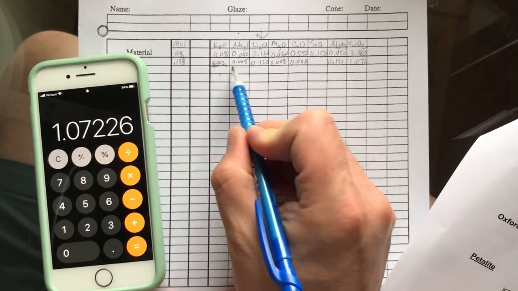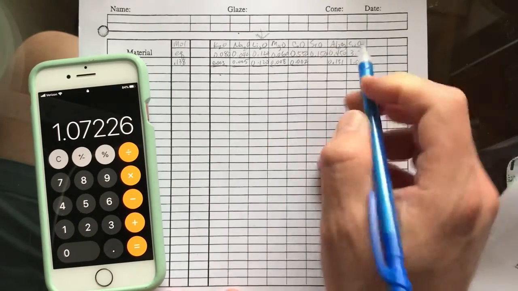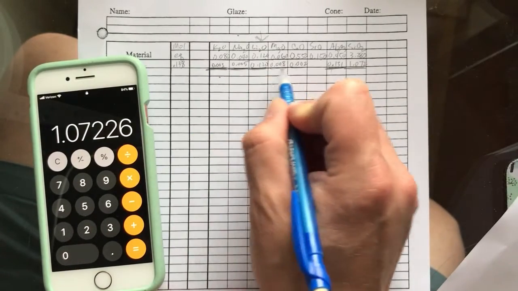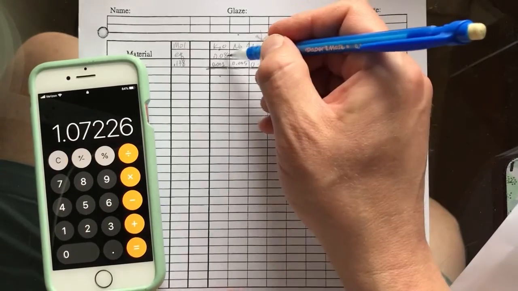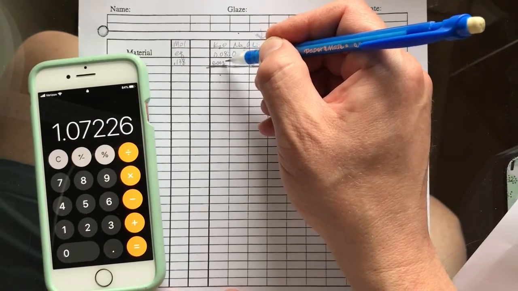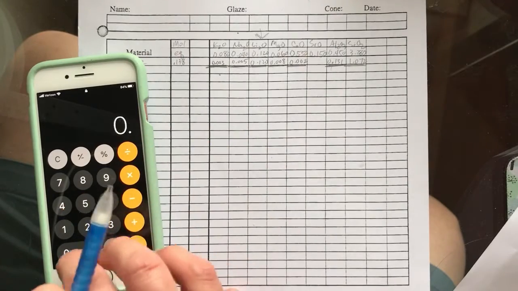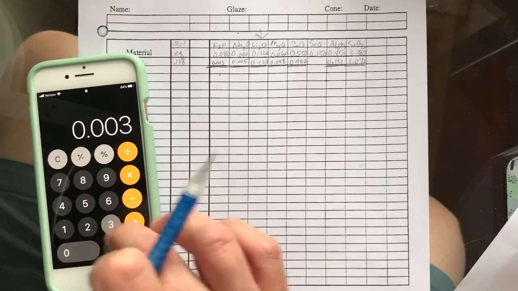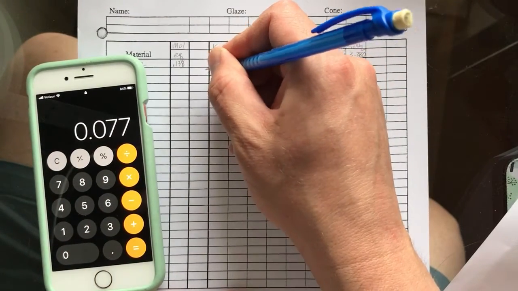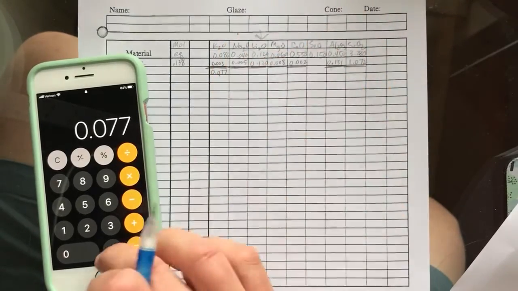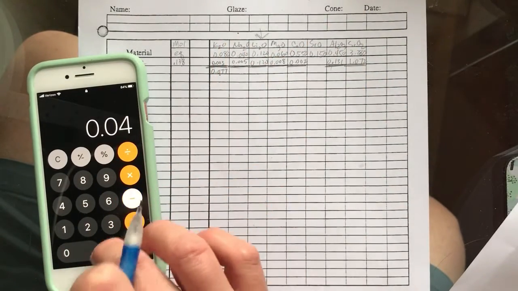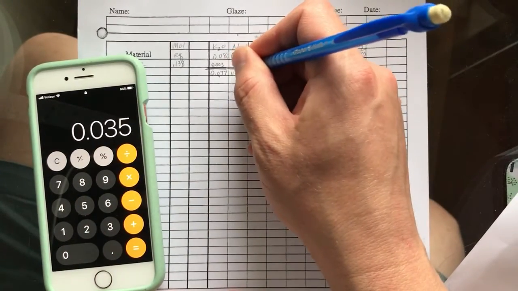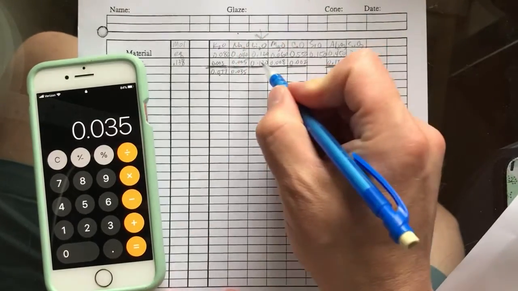Okay, so now we're going to draw a little line under each of the things. Let's make sure that the lines are really nice and dark there so we can understand what's going on. So what we need to do is subtract that from that. 0.080 minus 0.003 is 0.077, okay? Minus 0.005 is 0.035.